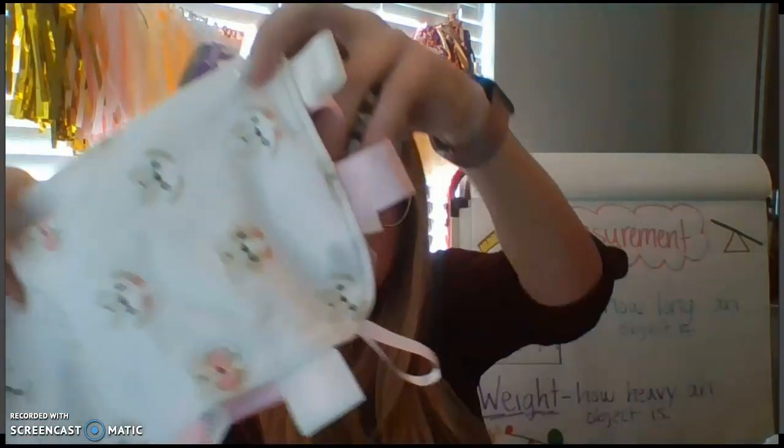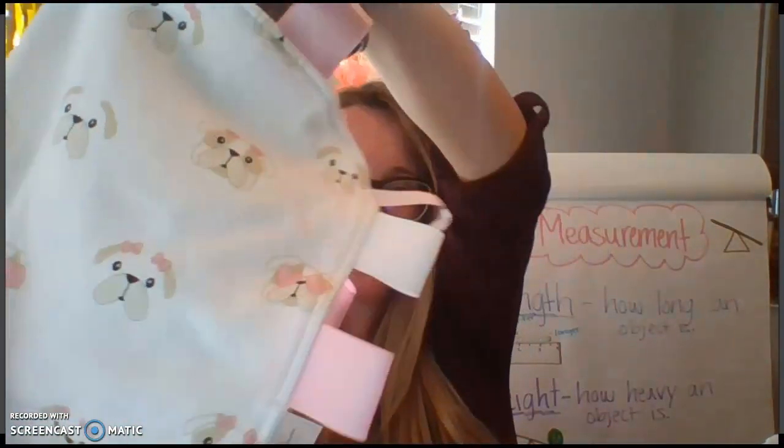So I already found some things that were lighter than my soup. Let me show you. I've got an orange. The orange is lighter than the soup. Easy peasy. I've got a baby blanket. Look, it's kind of cute. It has little pictures of doggies that look like Brexy on it. But which one's lighter? Yeah, the blanket. So I could say that the blanket is lighter than the soup. And then my last one, easy peasy. The pencil is lighter than the soup.